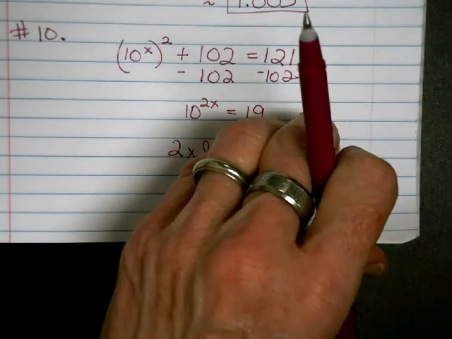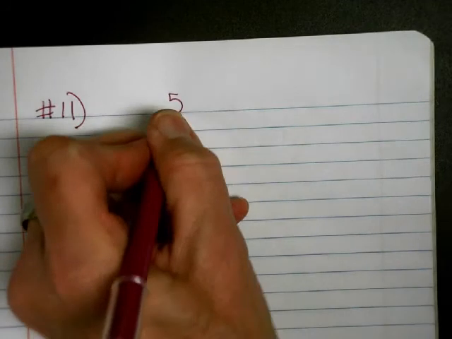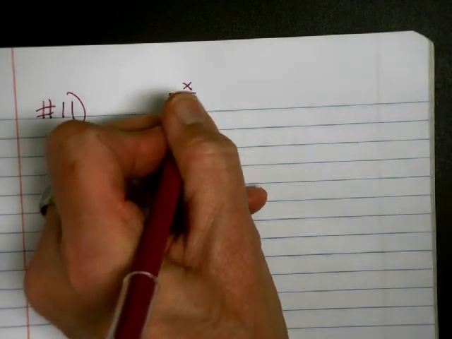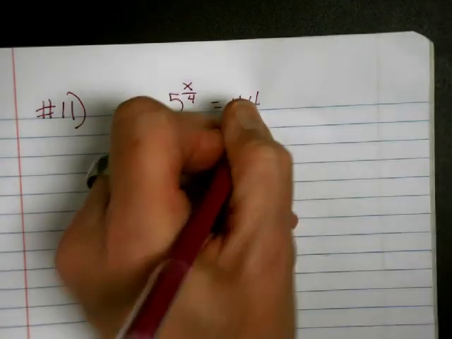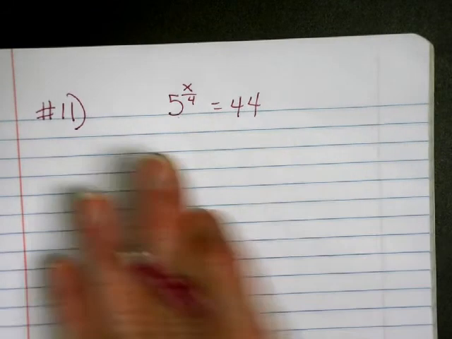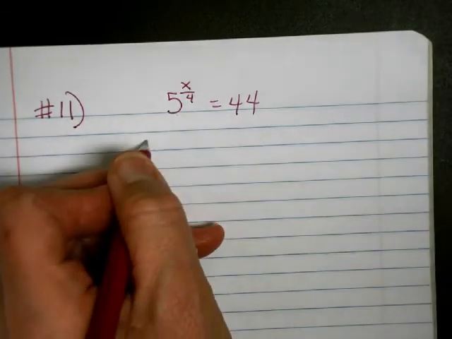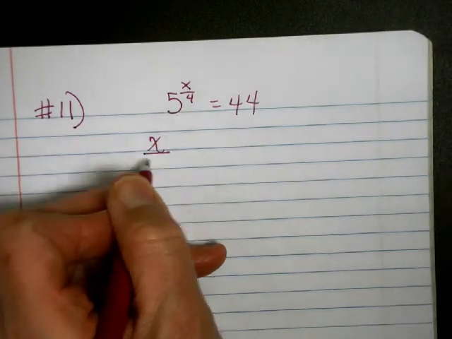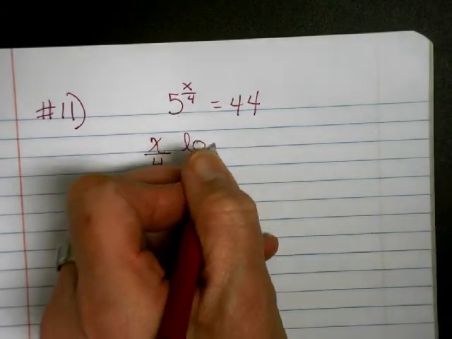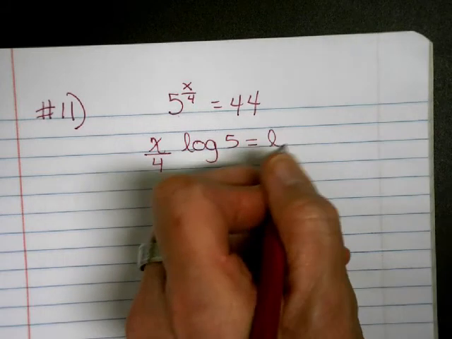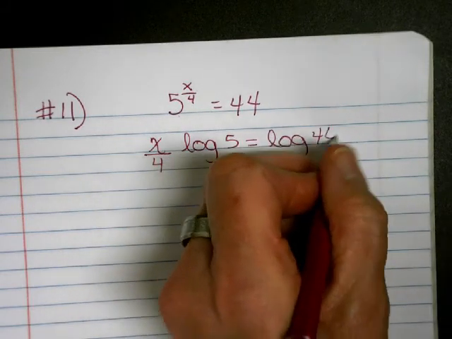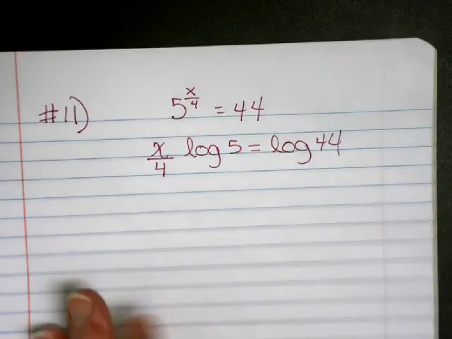Okay, number 11. One more. Just solve it whichever way you want to. Now the base is 5. You can use common logarithms or natural logarithms. Neither one of them will make the 5 go away like the other ones. So I'm just going to use the common logarithm, log 5. Don't forget to take the log of 44.